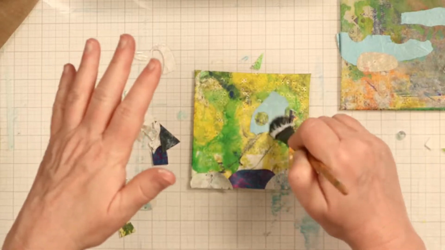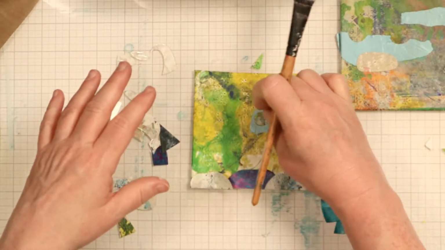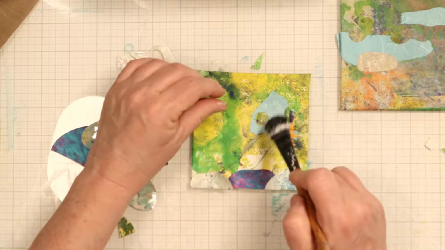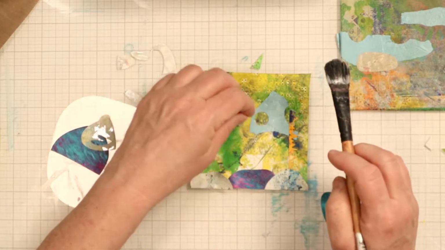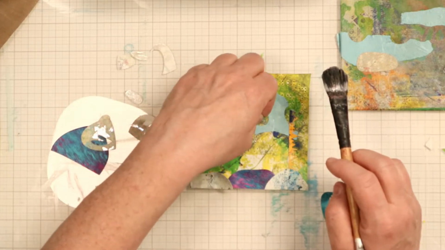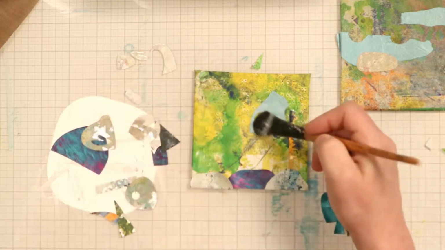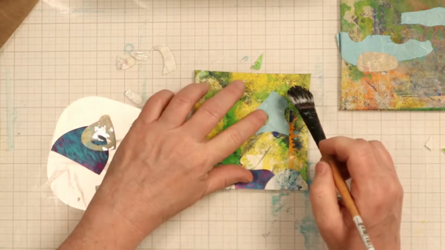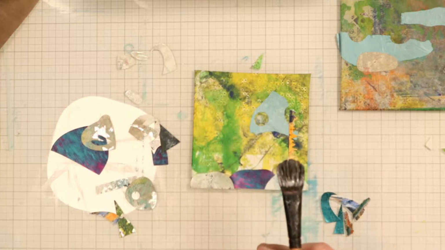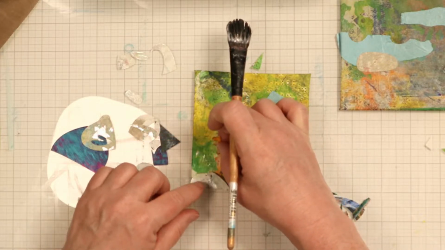Where's that dot before I lose it again? Sorry, I'm just focused on this, gluing this down the way I want it. Okay. I want this back over here.